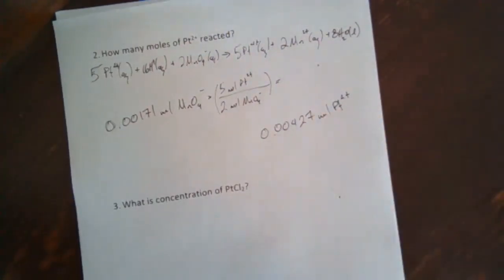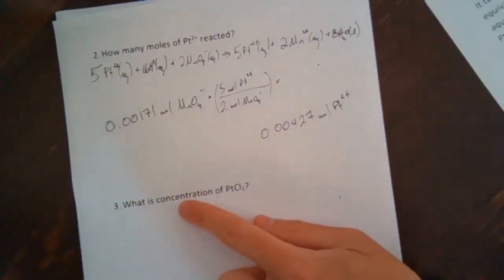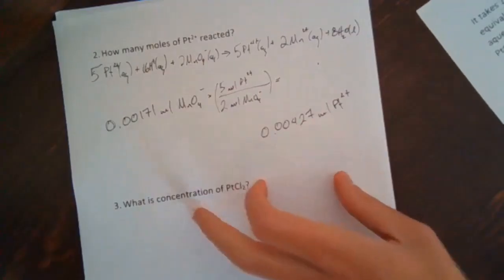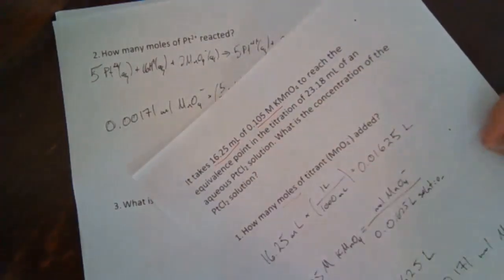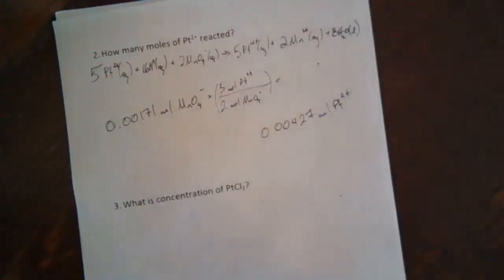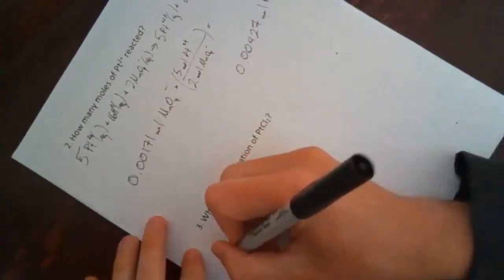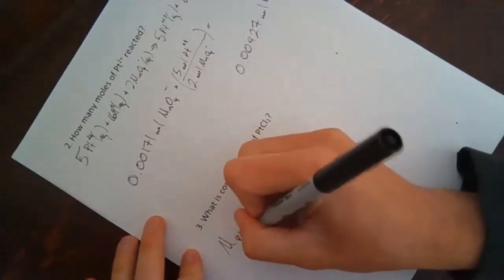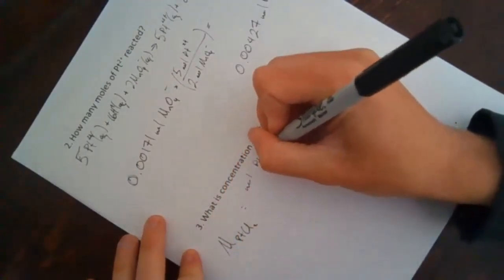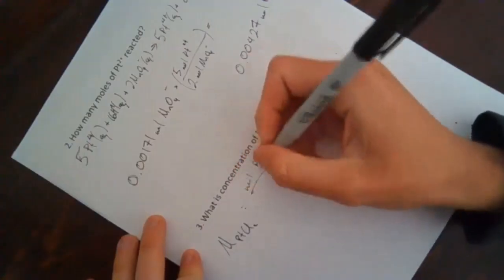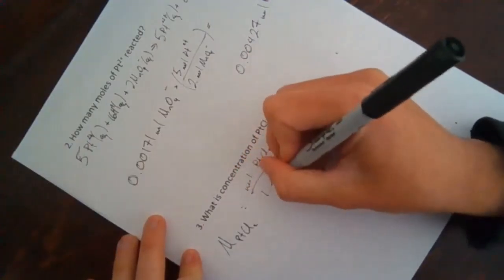Now that we have moles, we want to know the concentration. If we have moles and we want concentration, we just need to combine it with the volume of our platinum 2 chloride solution. So if we want the molarity of the platinum chloride, that's going to be moles of the platinum 2 chloride divided by liters of solution.